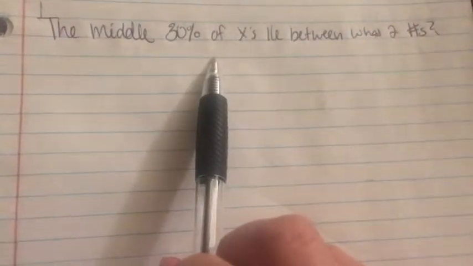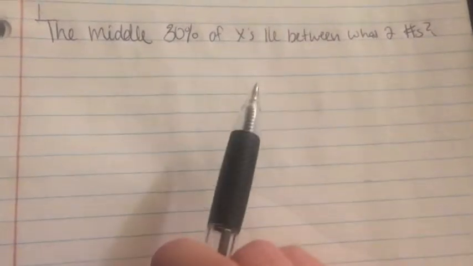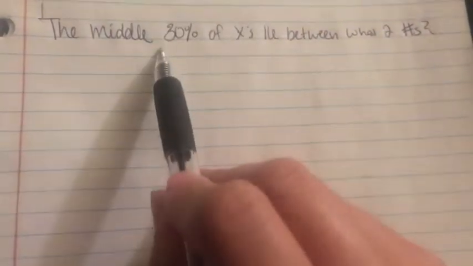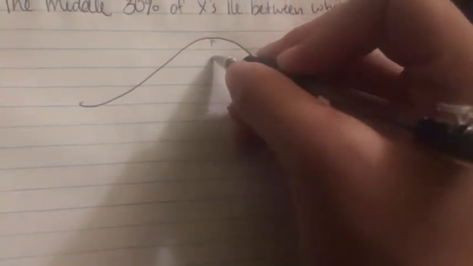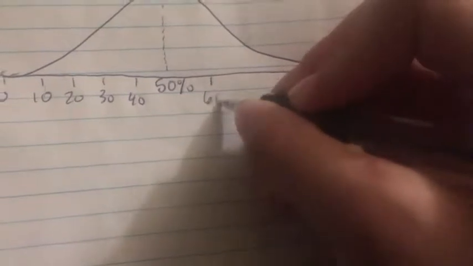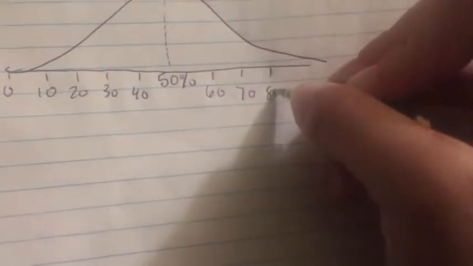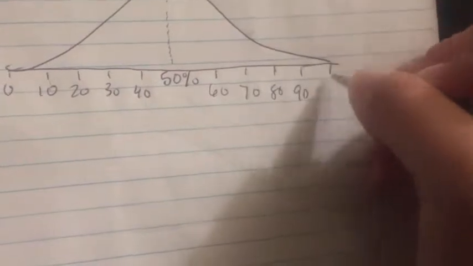So in the question, it asks you what the middle 30% of the numbers lie between. And so in order to find the middle 30%, what I would do is draw the distribution, and you already know that the middle of it is going to have 50% of the data. So what I would do is just fill it in. 0, this has 10% of the data, 20, 30, 40, and then there's 60, 70, 80, 90, 100.